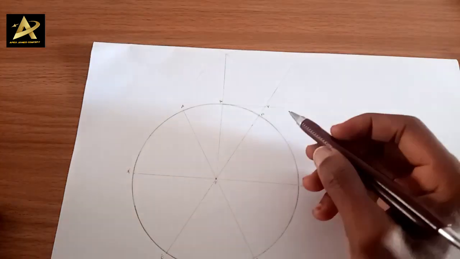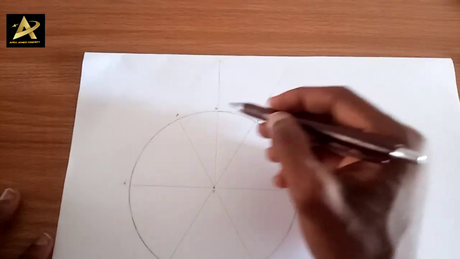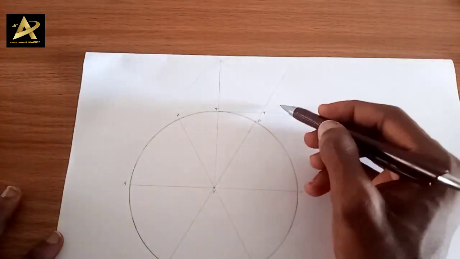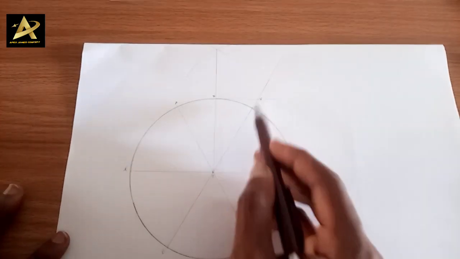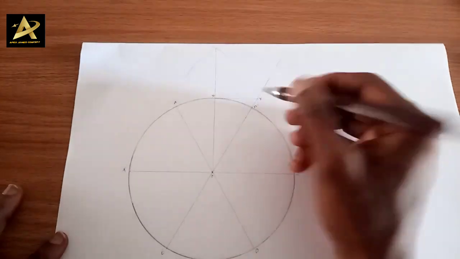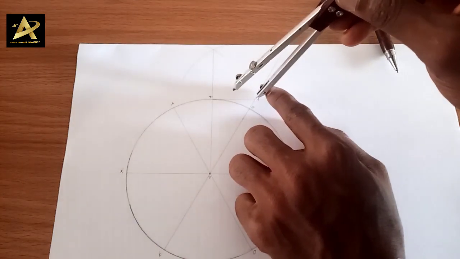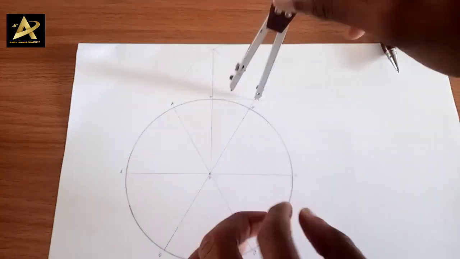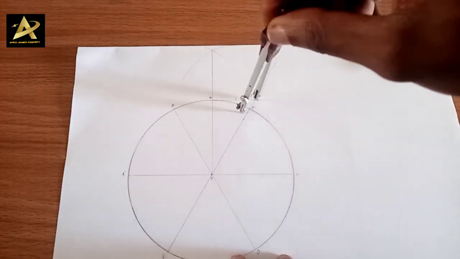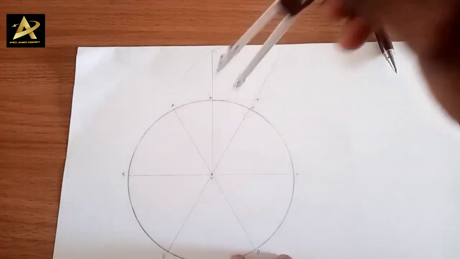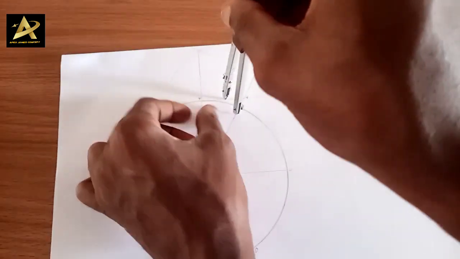Then after obtaining my Y, I'll be bisecting the angle OYX, or should I call it XYO? Anyway you decide to call it. So how do I do that? Take my compass with center Y and a convenient radius. I'll cut this part and cut this part. Now those two chords will become my next centers. So I place my compass here, extend it to touch the other point of the chord.